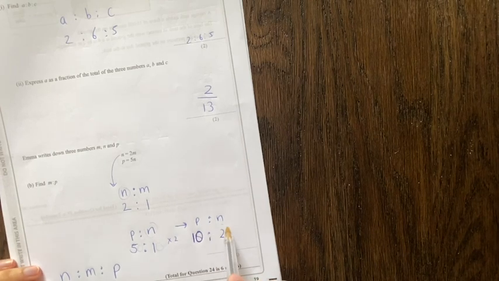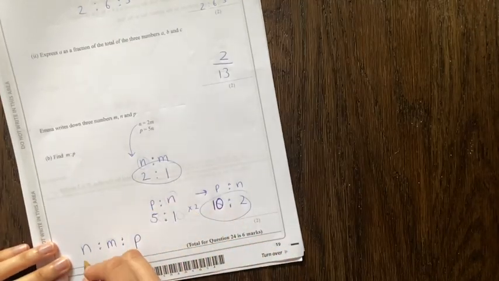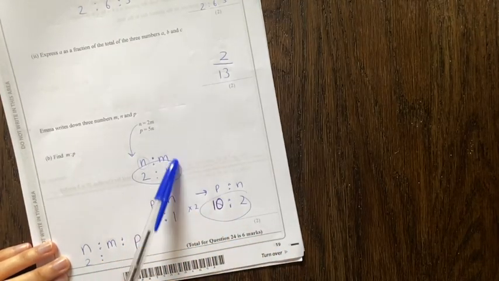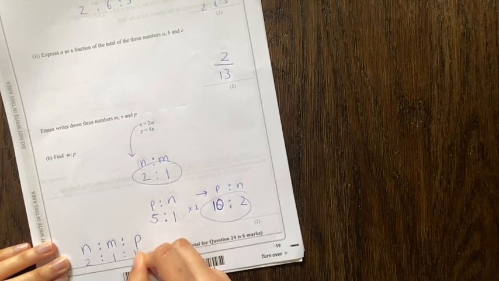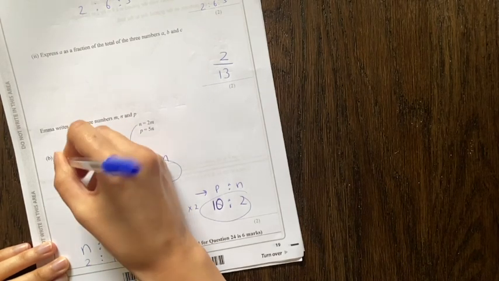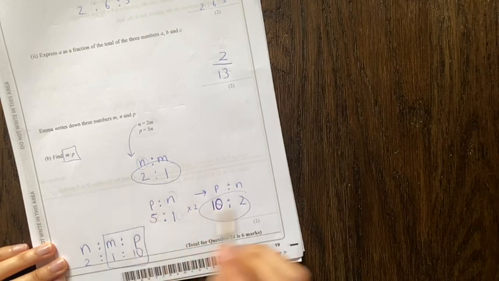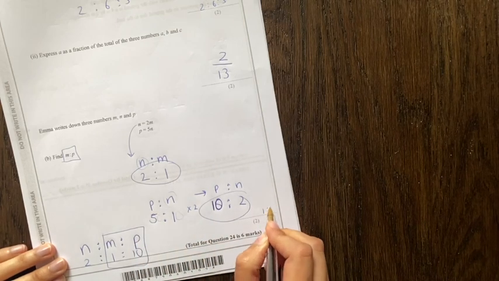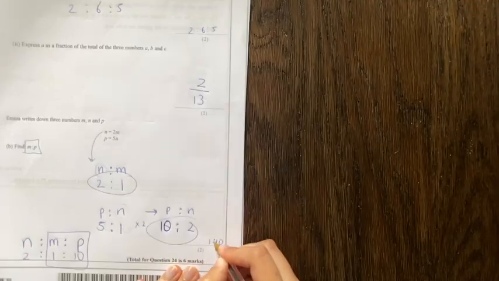So I'm going to use these two ratios to fill in this final one. So n is 2, m is 1, and p is 10. But the question is only asking about m dot p. So I just need to put that in my answer box. So that's the final answer, 1 dot 10.